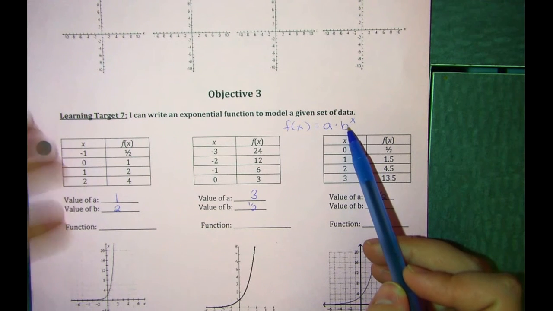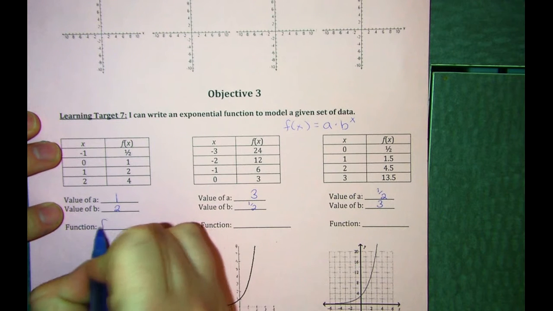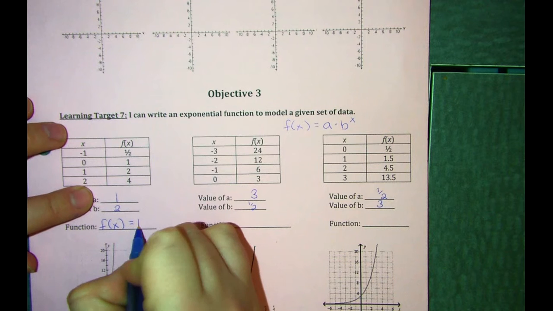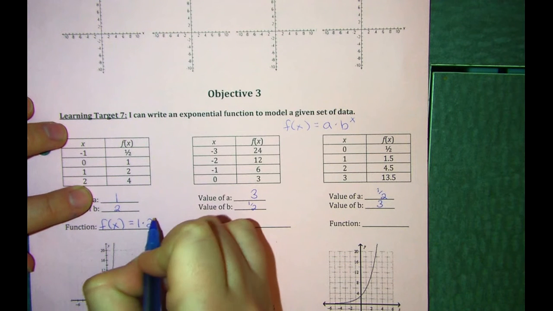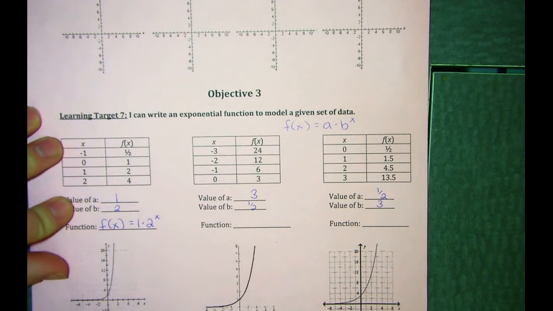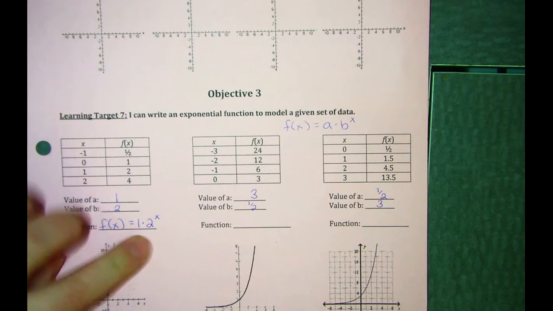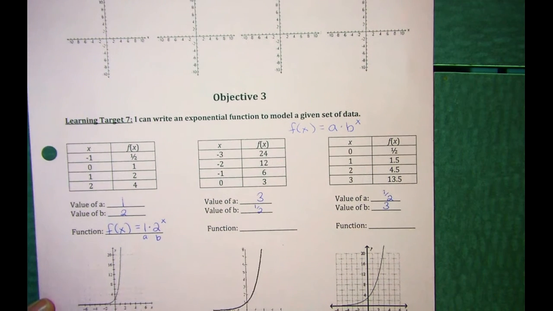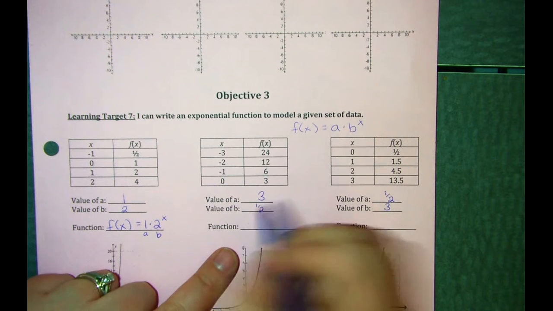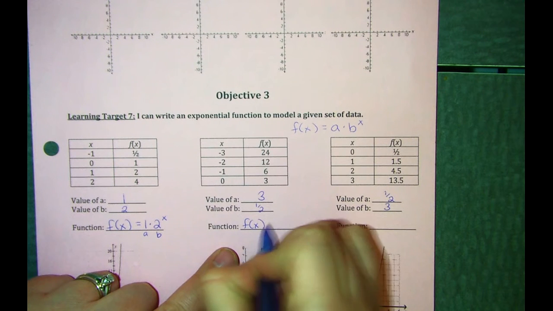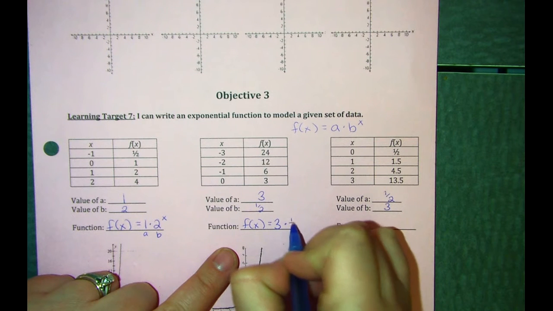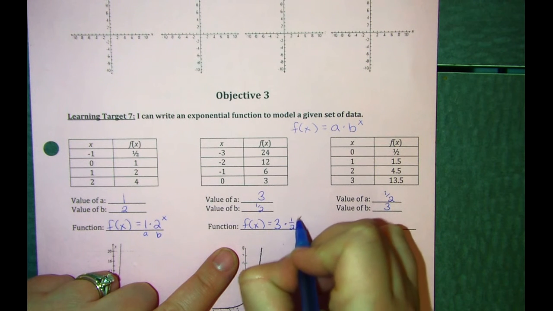So for our first function to model this table, it would be f of x equals A times B to the x power. 1 times 2 to the x power because that's your A value and that's your B value. For this next one, it would be f of x equals A, which is 3, times B, which is 1/2, to the x power.